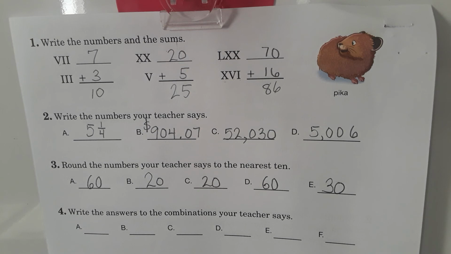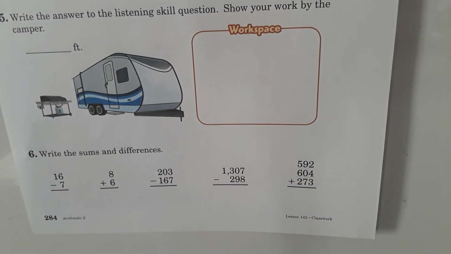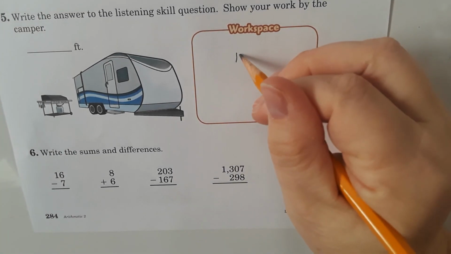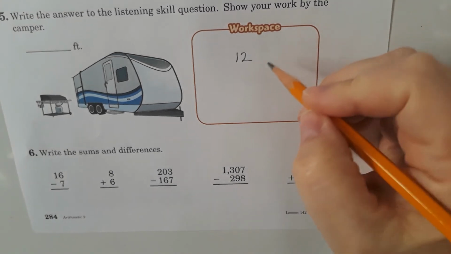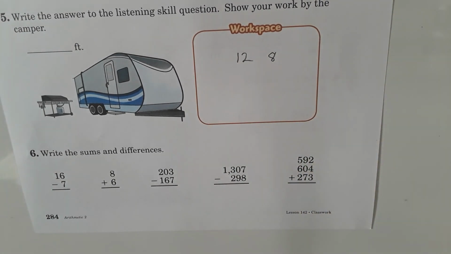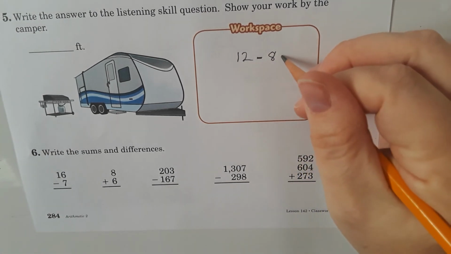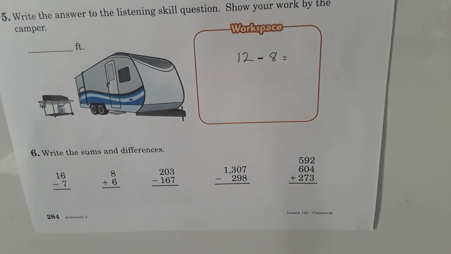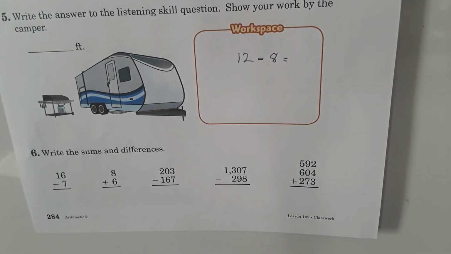Do we add or subtract? We subtract. So let's listen again so that you know which problem to write. You're going to write the problem in your workspace right here. Grandma and Grandpa's camper is 12 feet long. The camper parked next to theirs at the campground is 8 feet long. How many feet longer is Grandma and Grandpa's camper than the one next to it? How much longer means subtract. Go ahead and write out your problem. Write the answer here and write the answer here. And number 6, do these by yourself.